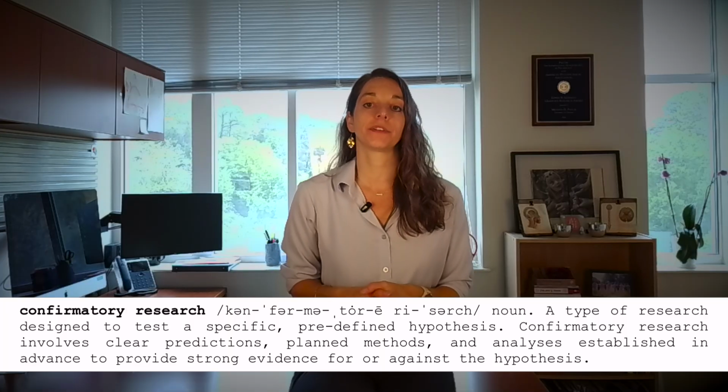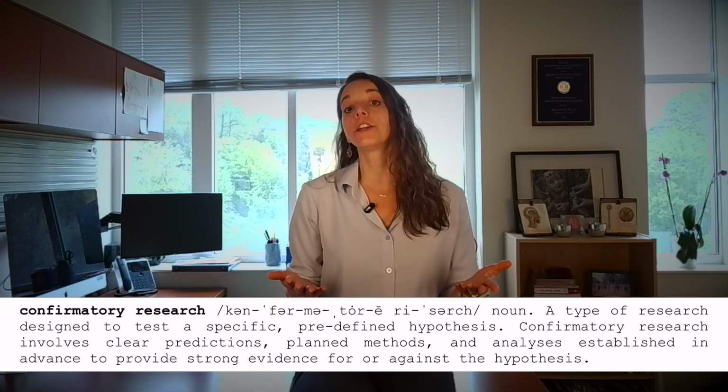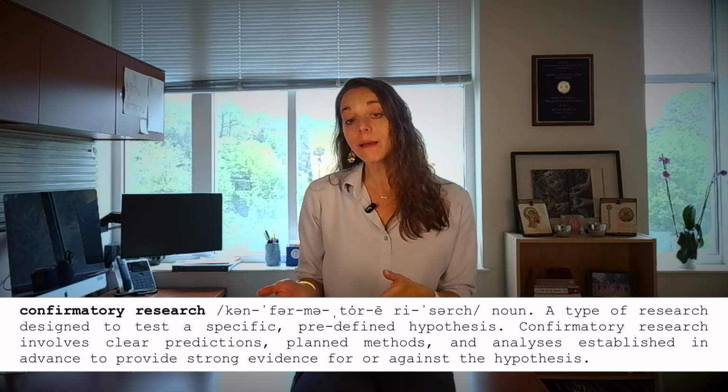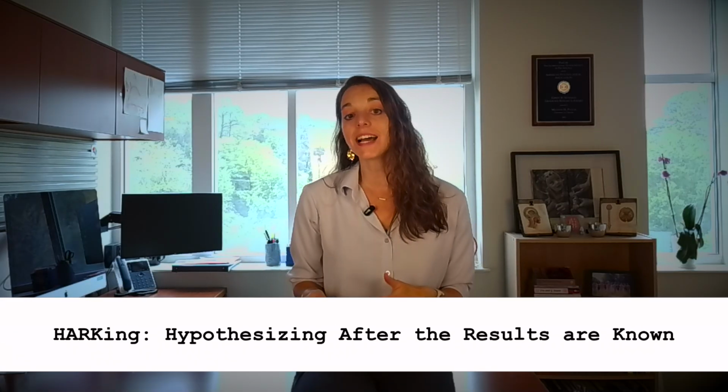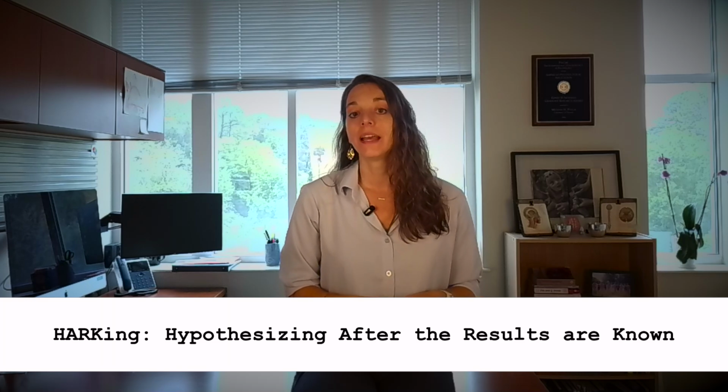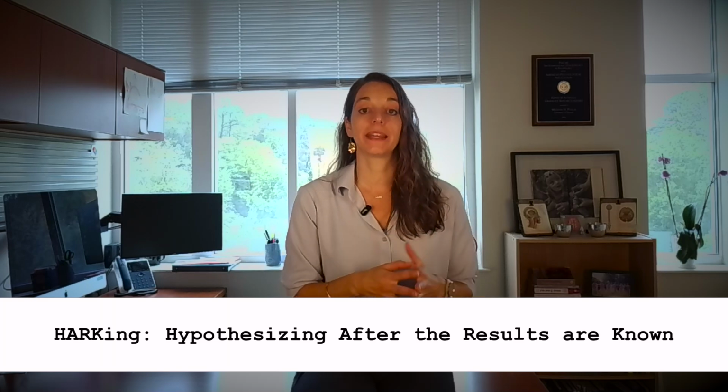Exploratory research is like being a detective without a suspect. You're just looking for interesting clues. Confirmatory or hypothesis-driven research, on the other hand, is like presenting your evidence in court. You have a clear hypothesis and a plan for how to test it. Exploration is totally valid, but it's important to be honest about what you're doing. If you peek at results and then pretend you predicted them, that's called HARKing, hypothesizing after the results are known. It's like moving the goalposts mid-game.